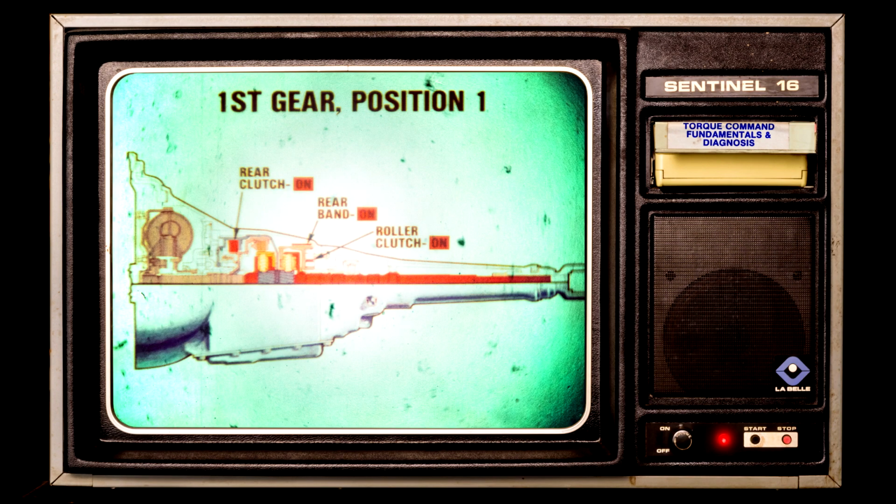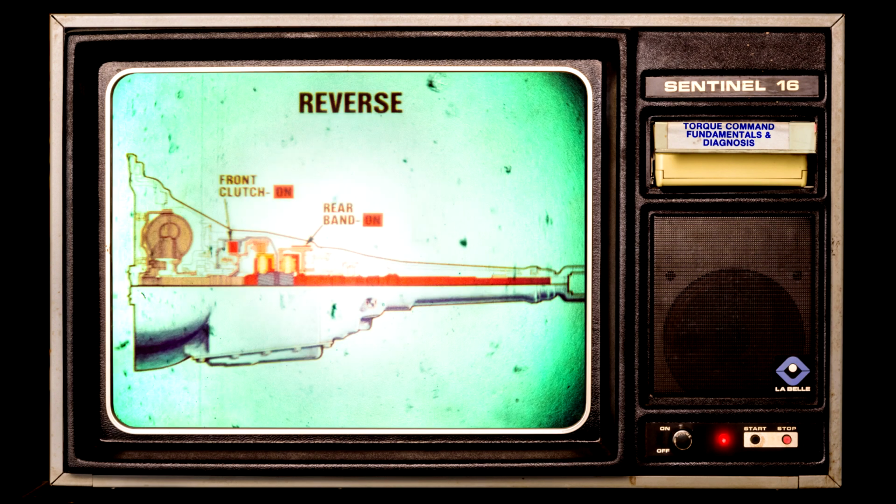By manually selecting first gear, position 1, the rear clutch, rear band and roller clutch are applied. The planetary gears work the same as in drive range first gear. The difference is that the rear band is applied with the roller clutch. The rear band is what provides engine braking in manual low. Gear reduction is 2.45 to 1. Selecting reverse gear on the shift quadrant applies the front clutch and rear band. The planetary gear set causes the output shaft to rotate in reduction of 2.56 to 1 and opposite to engine rotation.